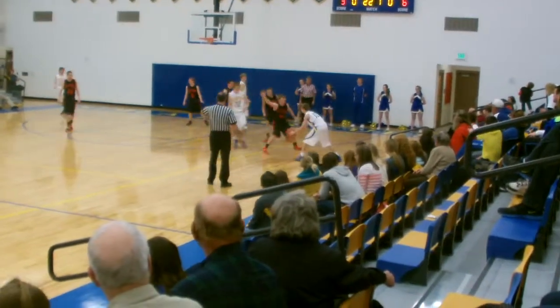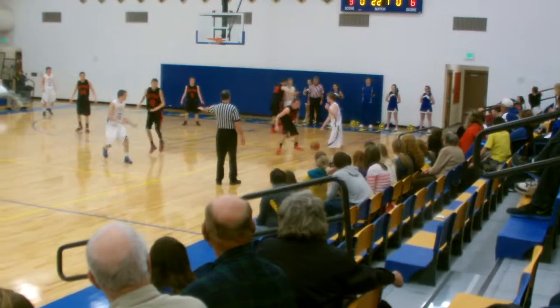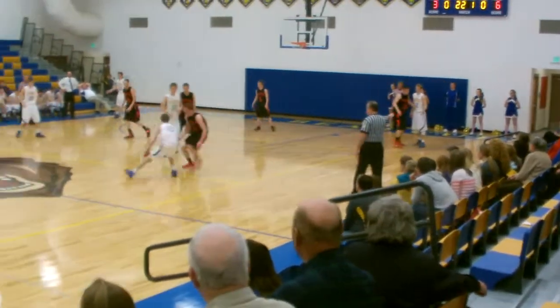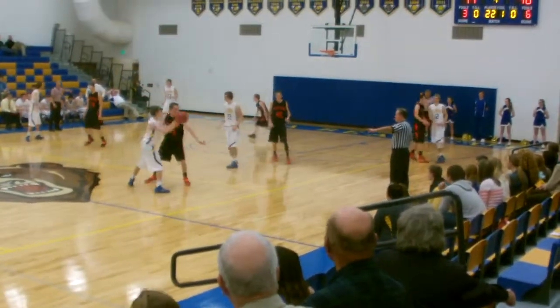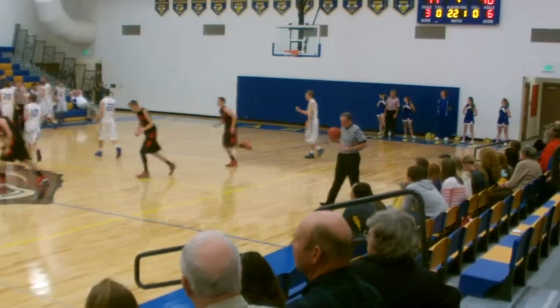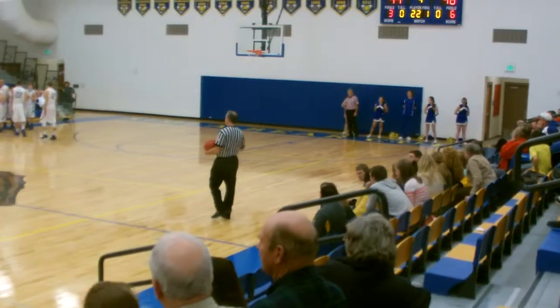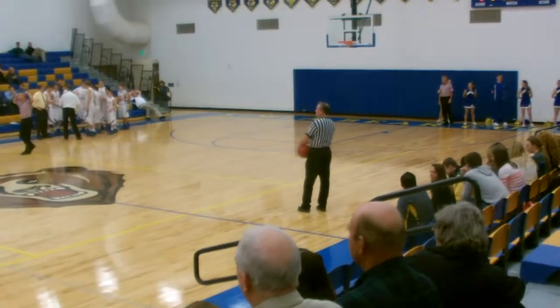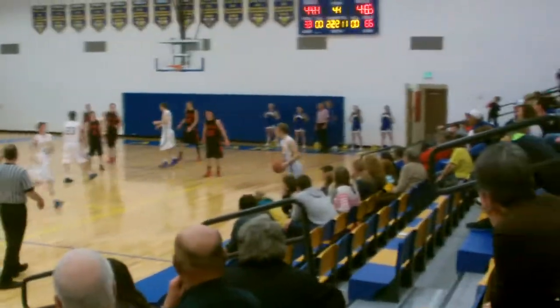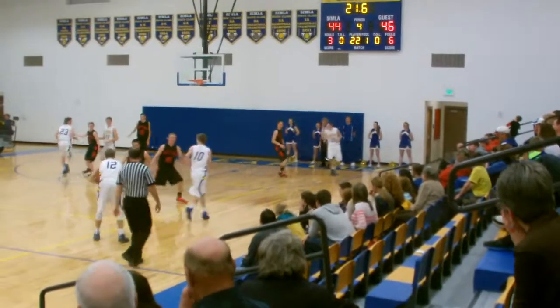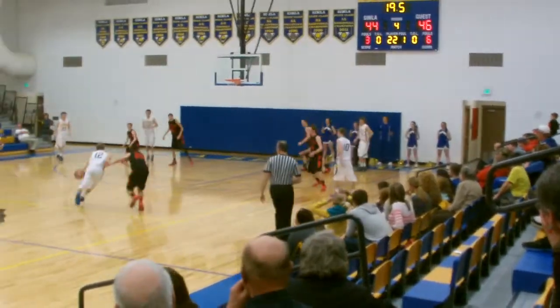Mark adjusts his position for an open look. Got his 5-second count. Starts a new 5-second count on the dribble. A new one on the hold and another timeout. We're at 21 seconds. Home team's down by 2.